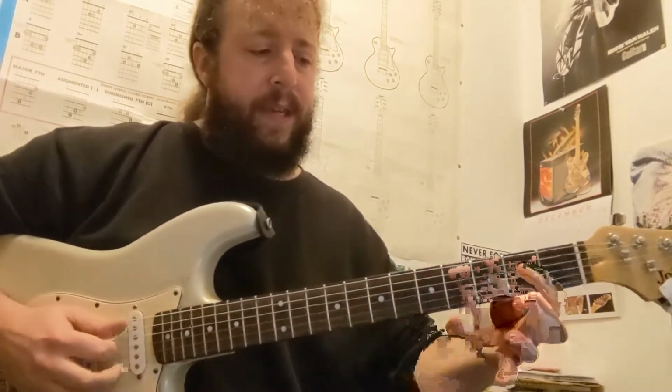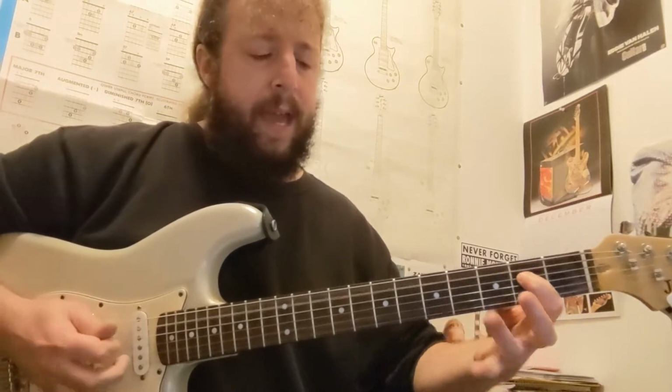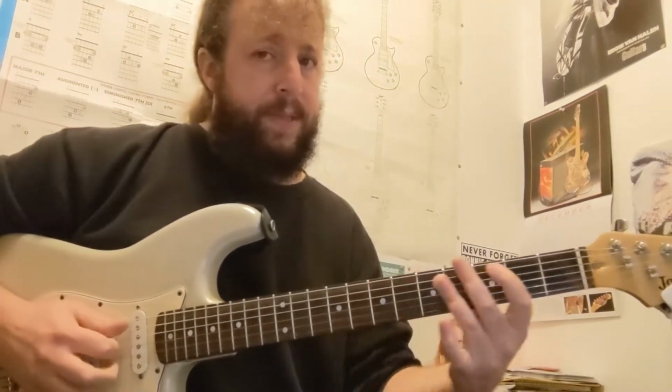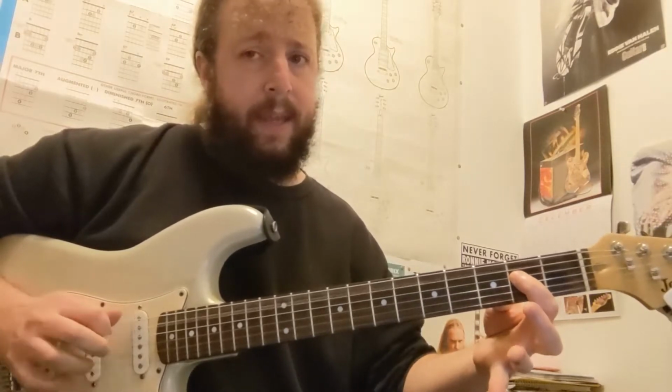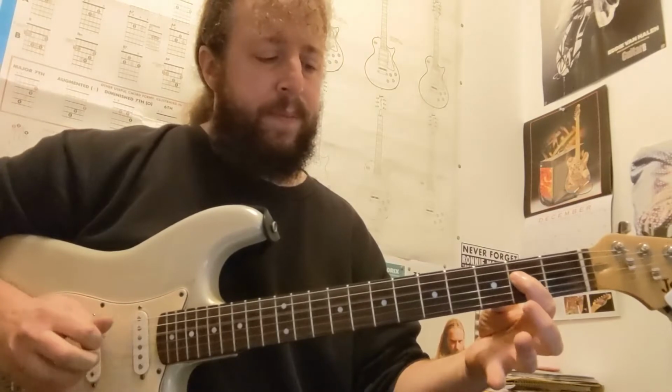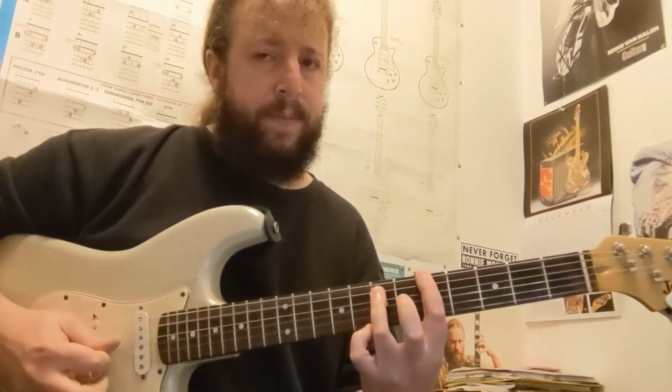So now instead of here, I have these top two strings, but it's the same notes, in this case an A and an E, which would be the root and the 5th, and the same thing here.